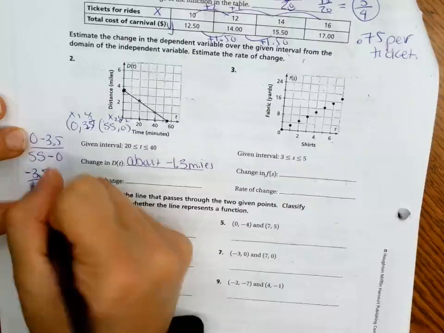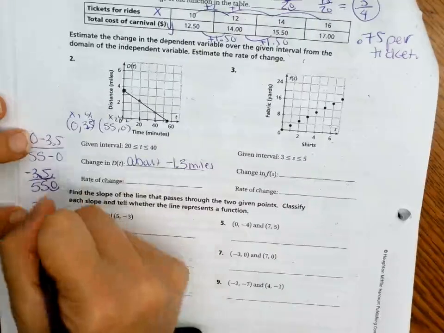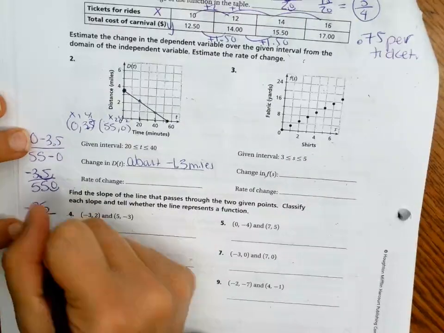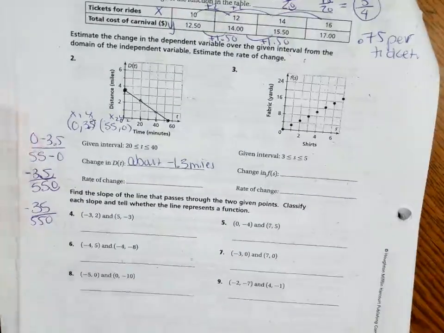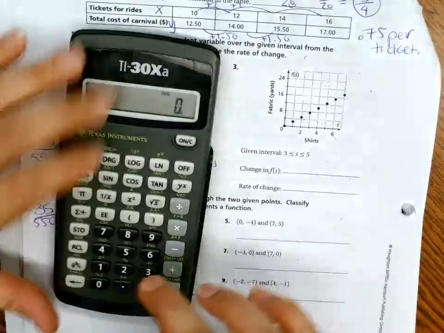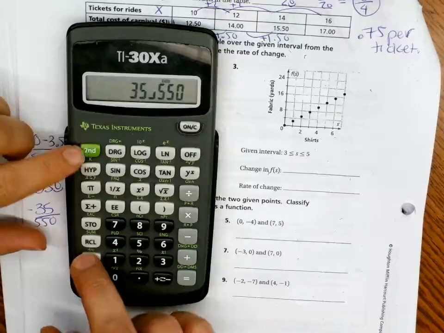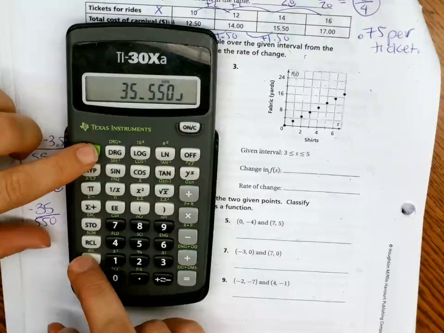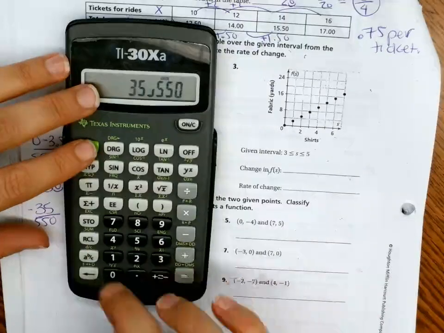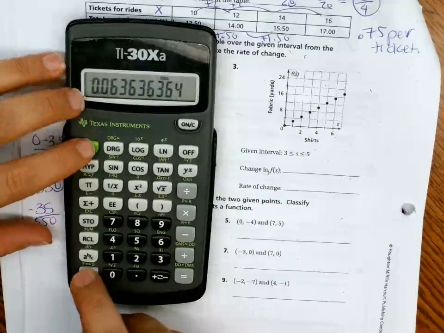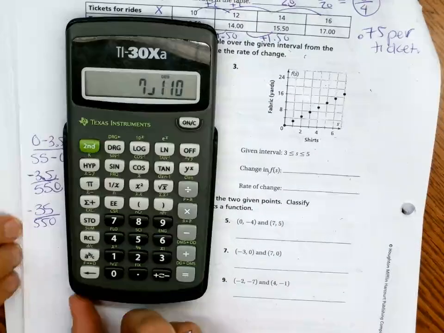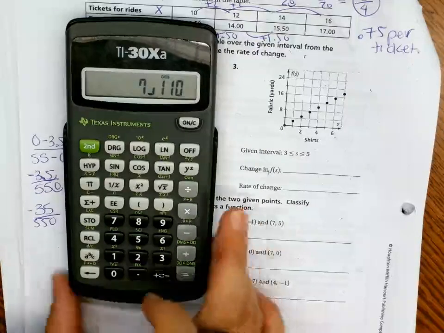Move your decimal over once. Negative 35 over 550. Can we reduce that? 35 over 550 is 7 over 110. Did you guys know your calculator reduces for you? Just FYI, it does.